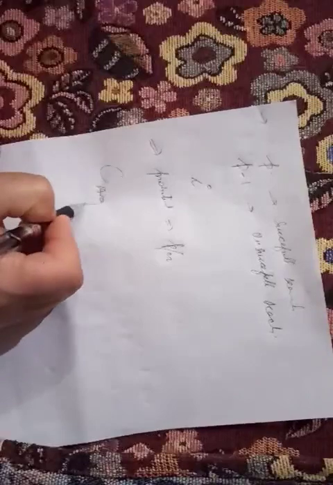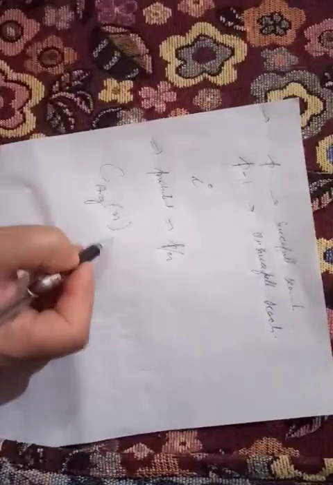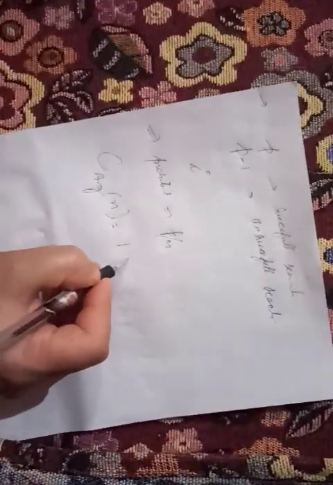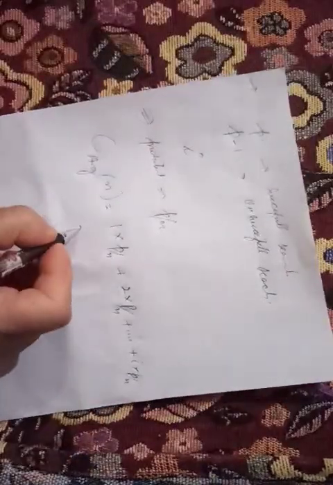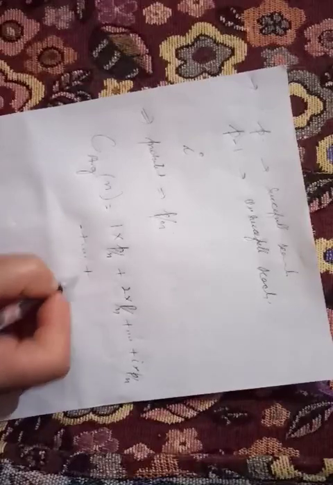So the average case time complexity of linear search on n input size will be 1 into P by N plus 2 into P by N and so on, plus i into P by N, plus n into P by N, plus N into 1 minus P.